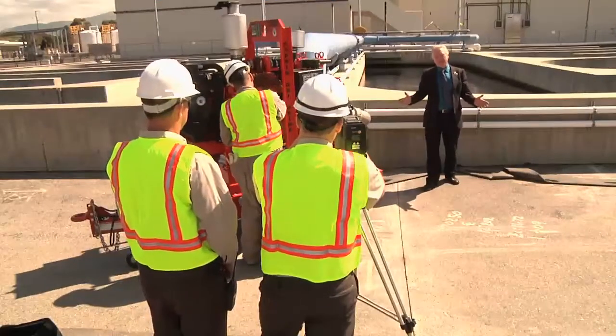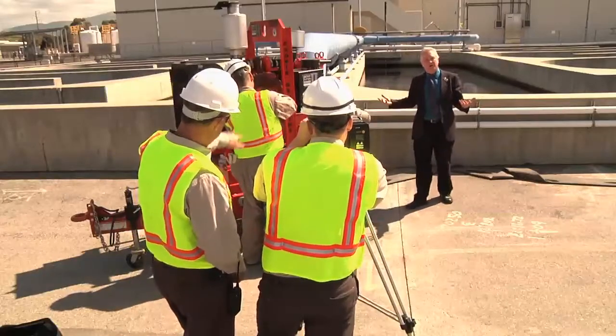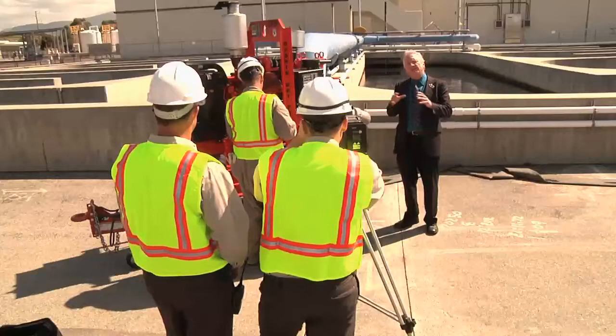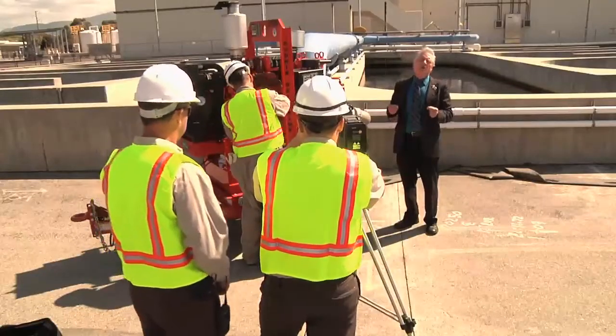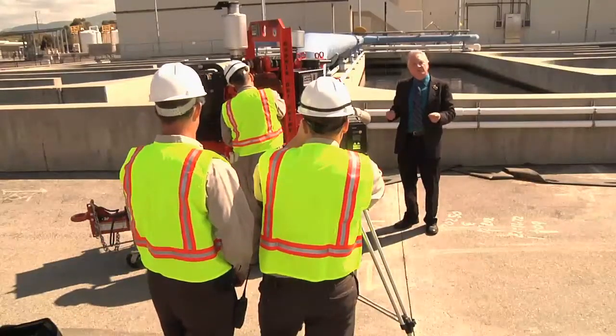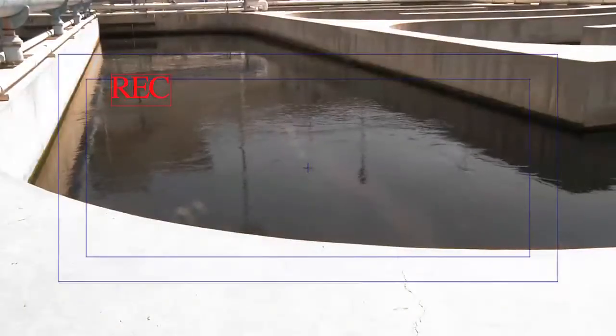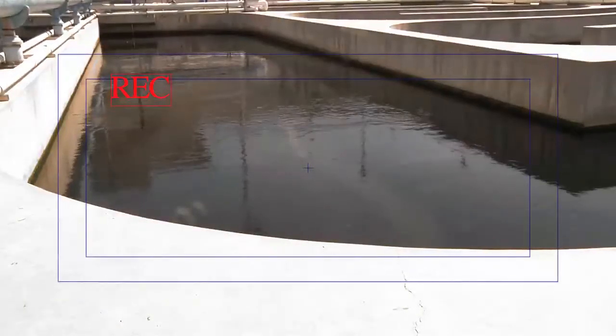There may be some instances where you want to shoot where there's water involved. In this case, the water can be very reflective and distract from the video that you're trying to shoot. This is where we use neutral density. When neutral density warning lights come on in your video camera, it's very important to apply the neutral density filter, because with neutral density, we get rid of the glare and the reflection of the sun.